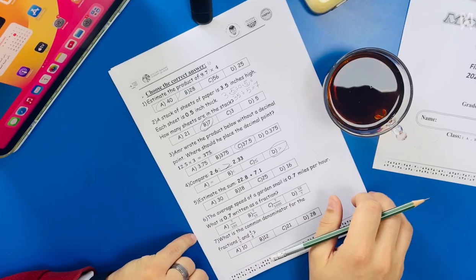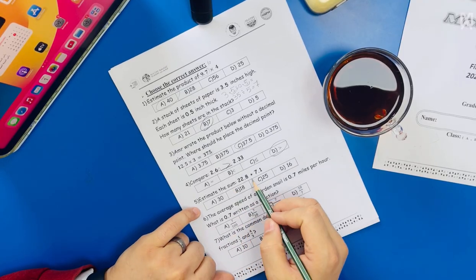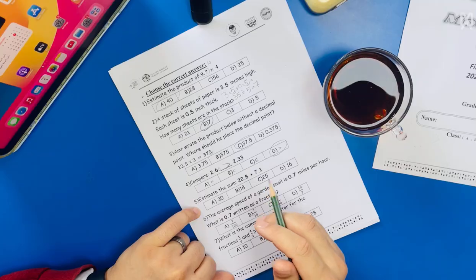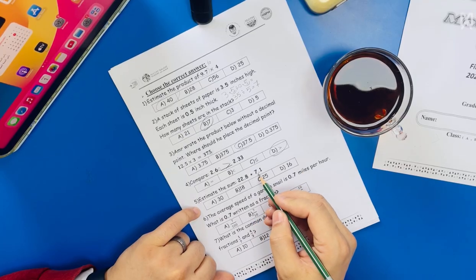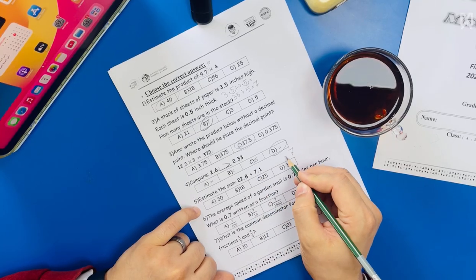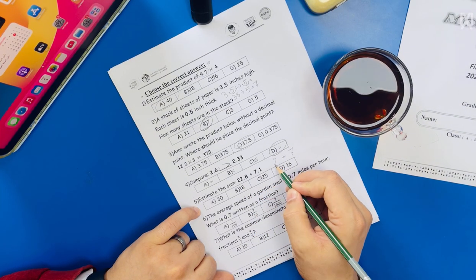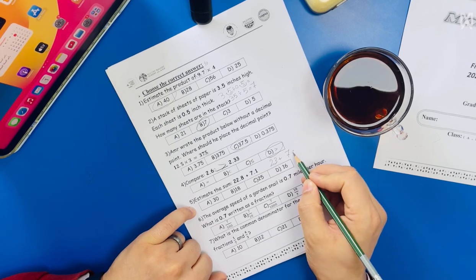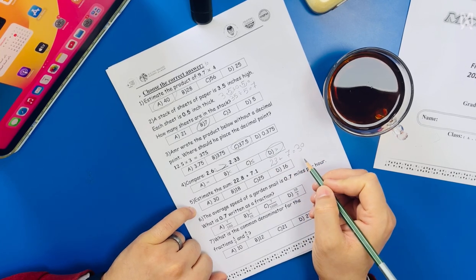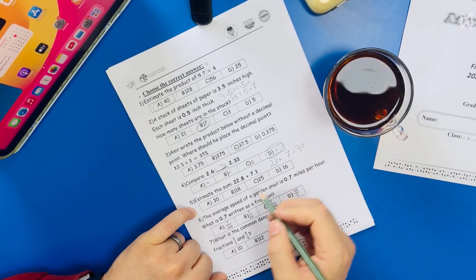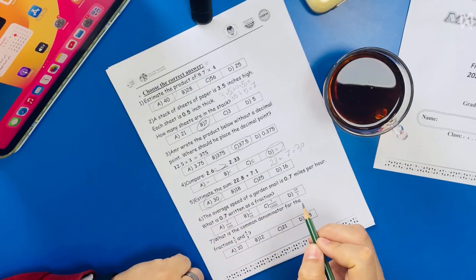Here again estimation, estimate the sum. Round to the nearest whole number. 7.1 when we round it will be, of course, 7. Here's a plus sign. 22.8 when we round it will be how many? Excellent, 23. So 23 plus 7 equals 30. So the answer will be 30, okay?